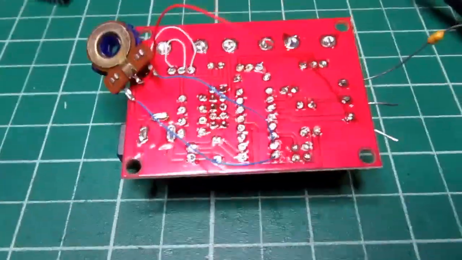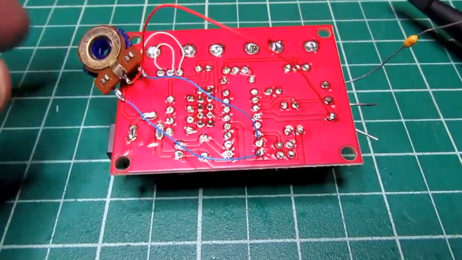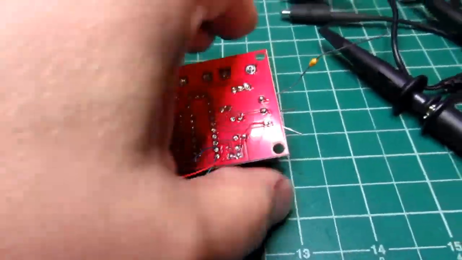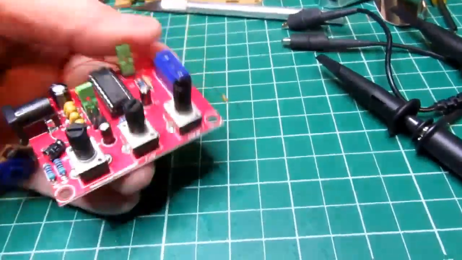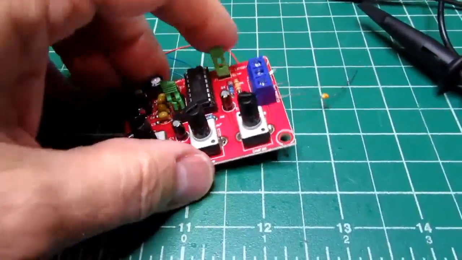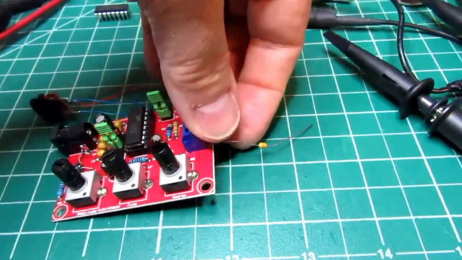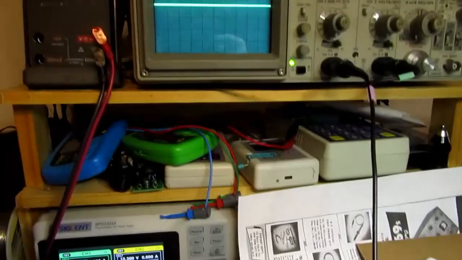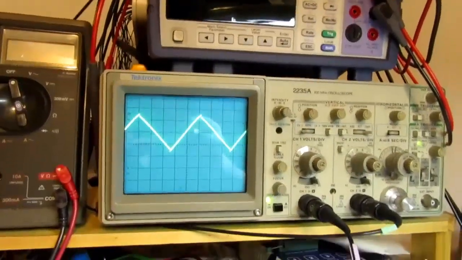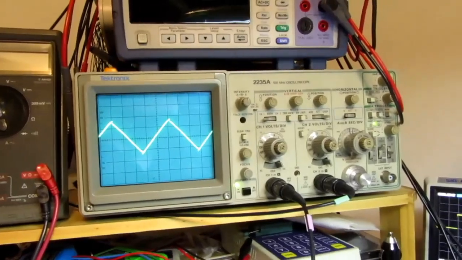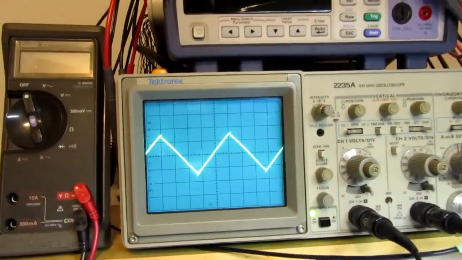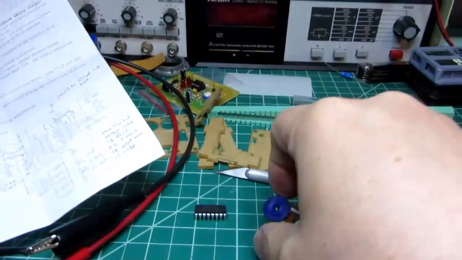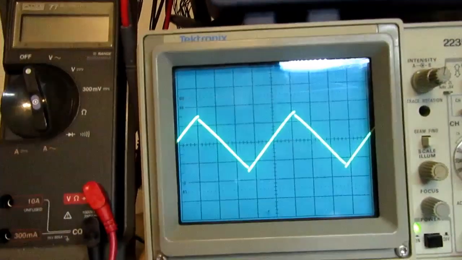Now that I have the presumably legitimate XR chip in there, I reconnected the Symmetry potentiometer to the circuit. So I'm going to see if that works now. It definitely freaked out the other chip. Okay, power back on, and I'm getting a triangle wave now instead of a sine wave. But again, I don't know if I've got this pot adjusted anywhere near correctly.